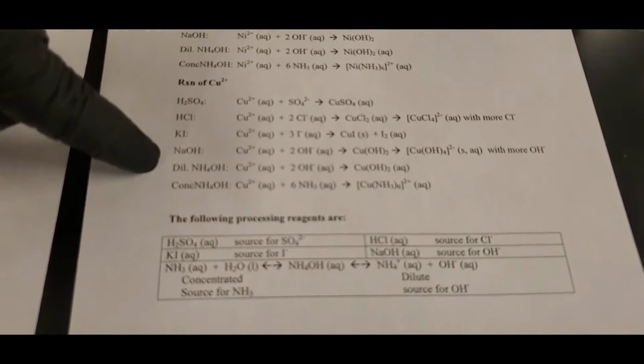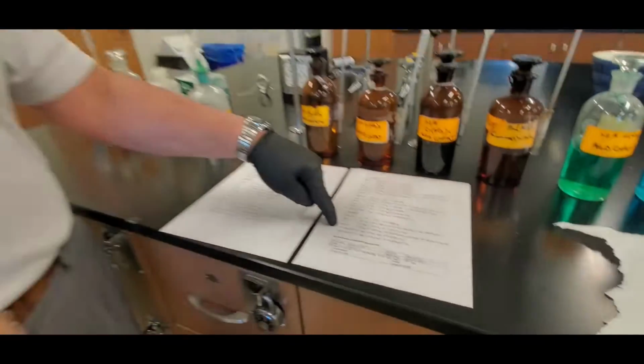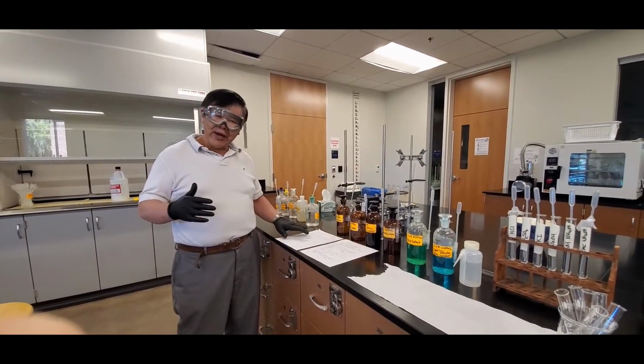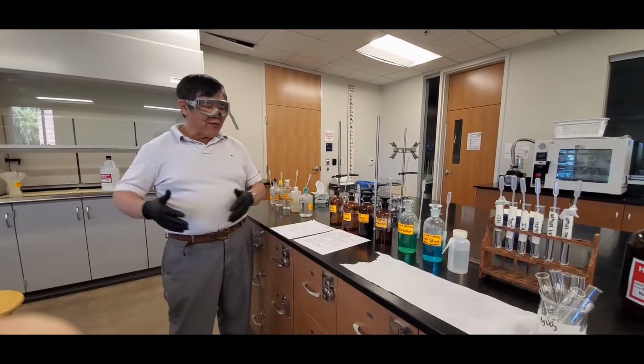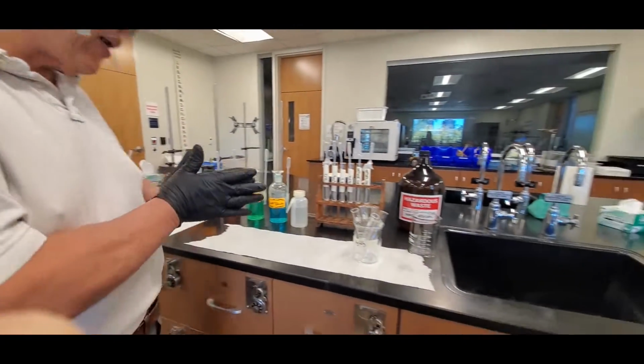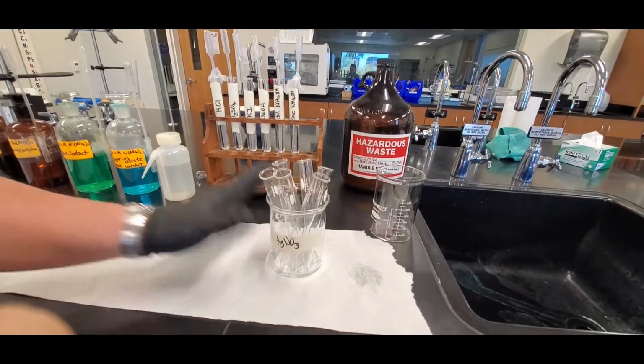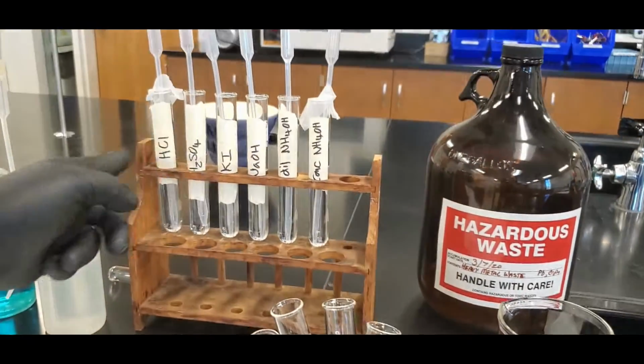Now, some of you have taken 151 lab. You remember the ideal known ion lab? The philosophy is similar, okay? Now the equipment that we'll need will be the following. There'll be 6 test tubes, and then you put these processing solutions in sequence.